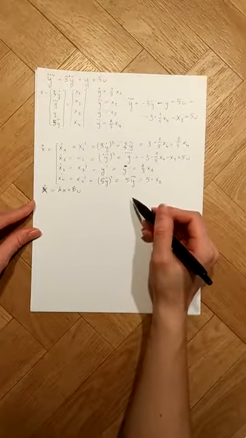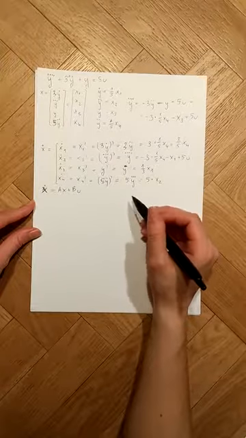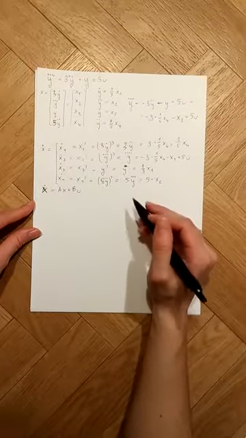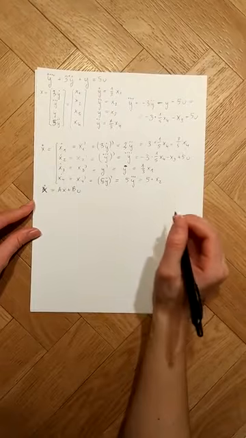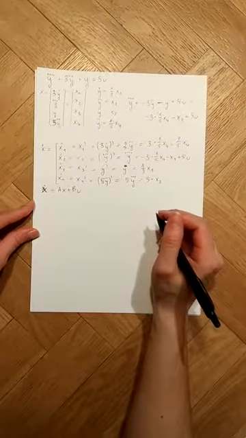Now we are ready to go into the state space representation with matrices.